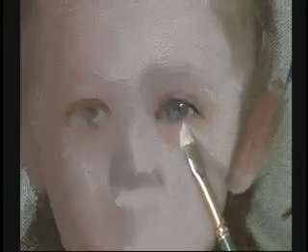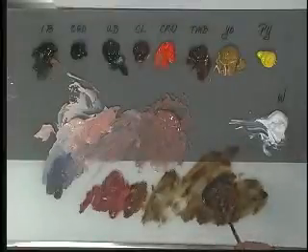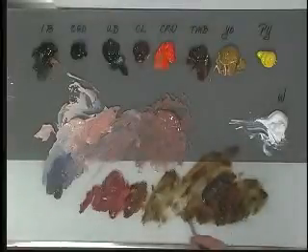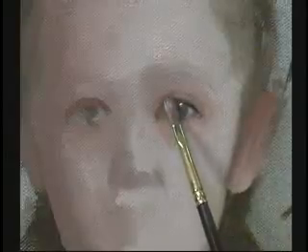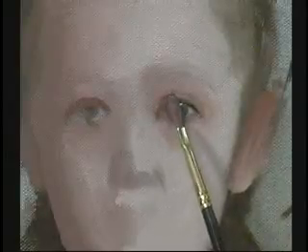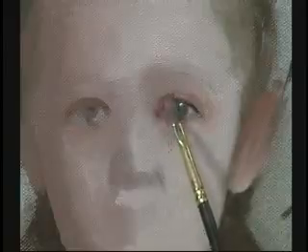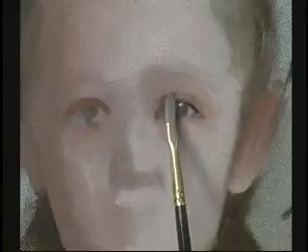So an eye that's already adult size in a tiny little head is going to look relatively large. So to make your subject appear youthful, you'll always want to take into account that the iris appears to be large compared to its counterpart in the adult.